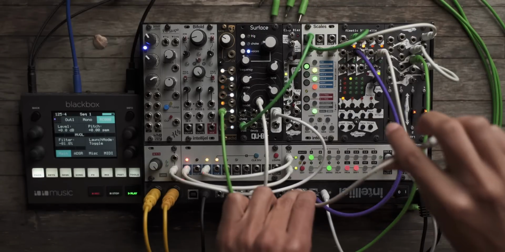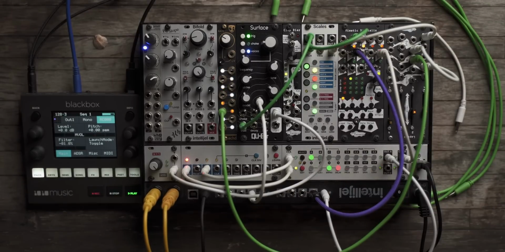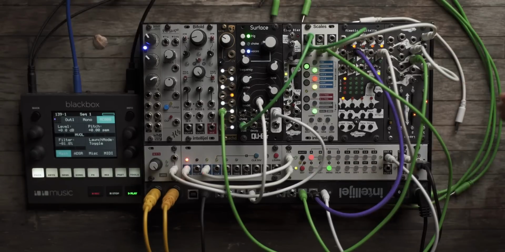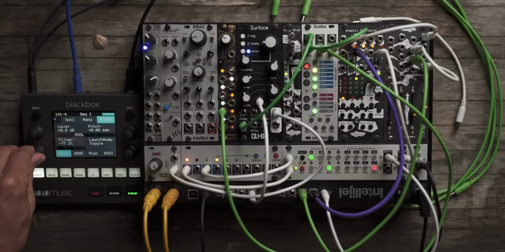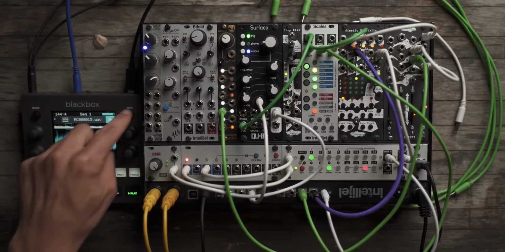Let me try this. I've actually never tried this. You can put a trigger, oh, that's too small. You can put a trigger into Scales, and this is going to basically only change pitch when it receives a trigger. Oh yeah, that completely smoothed out the shifting. Wow, I did not know that worked for the shift. Tight, right? So simple.